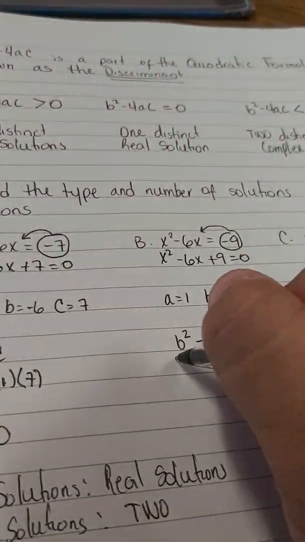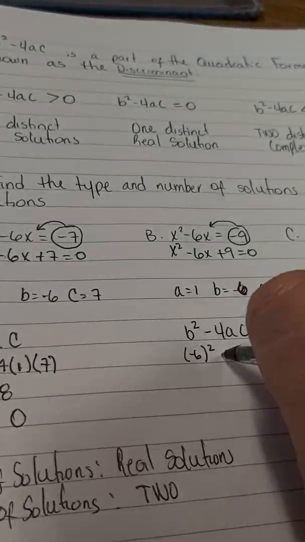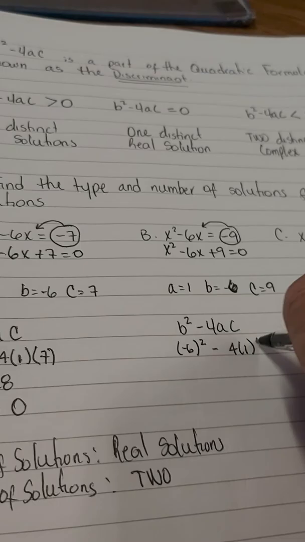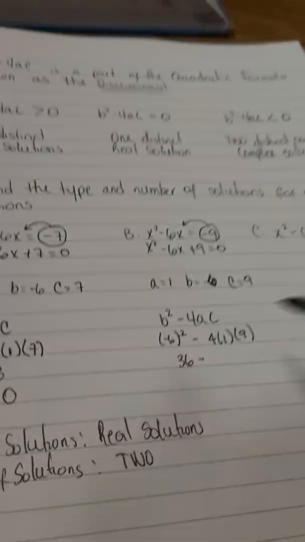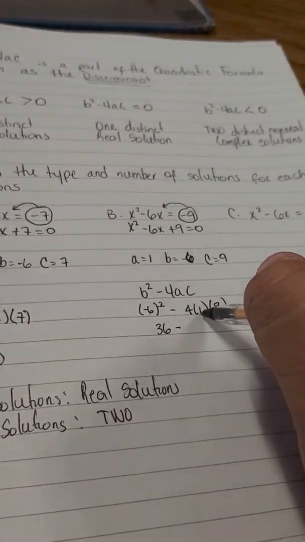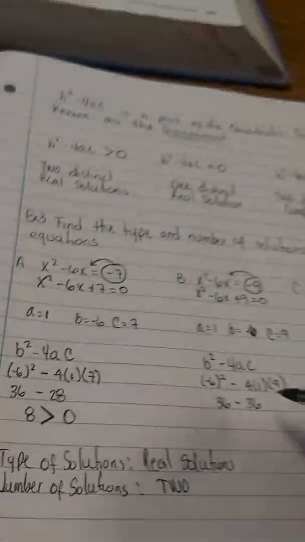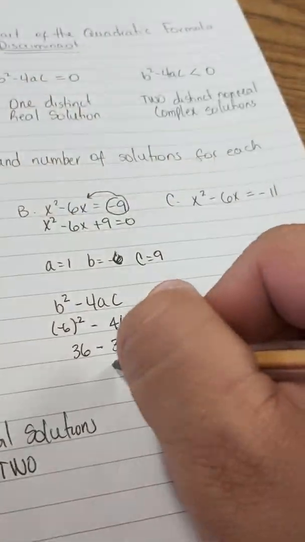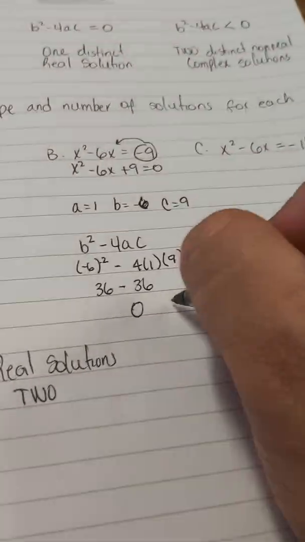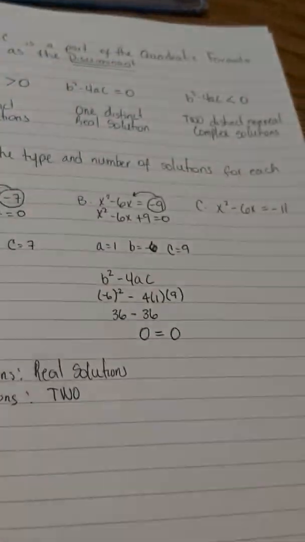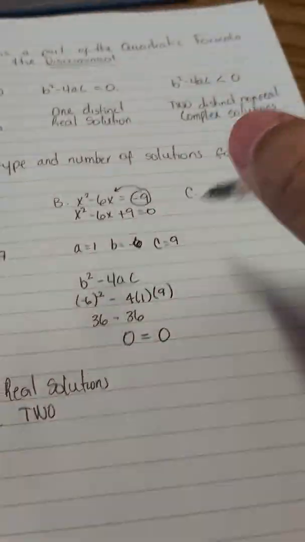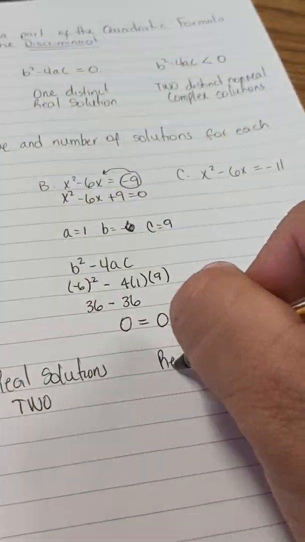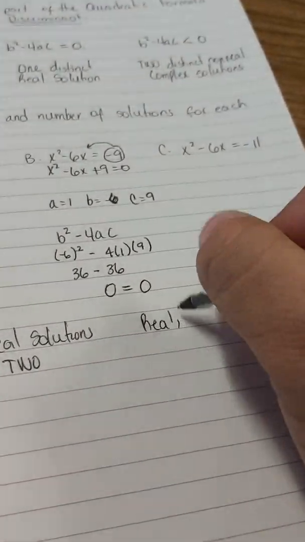We substitute: negative 6 squared minus 4 times 1 times 9. 6 squared is 36, minus 4 times 1, that's 4, times 9, 36. 36 minus 36 is 0. If we compare 0 with 0, we notice that they're equal. So what happens when the discriminant is equal to 0? Type of solutions, real. Number of solutions, 1.